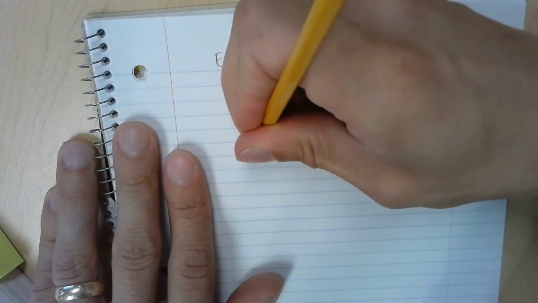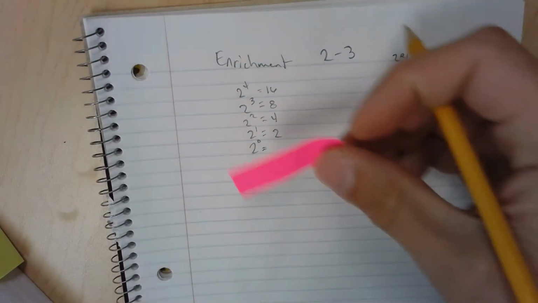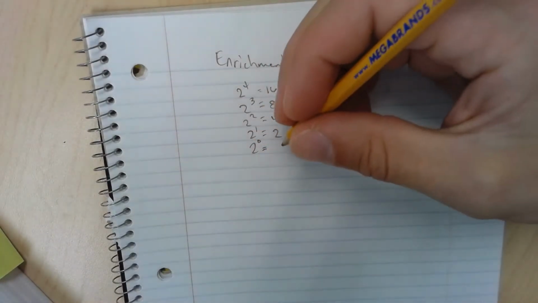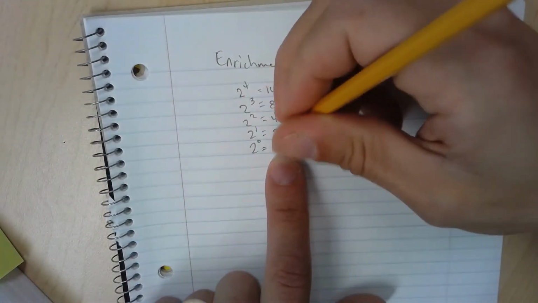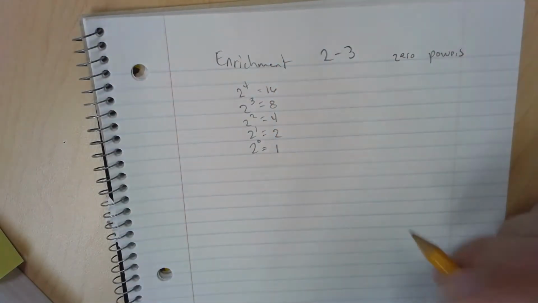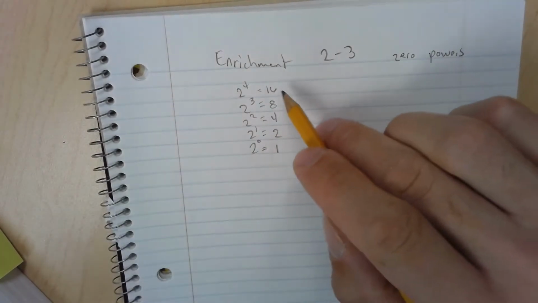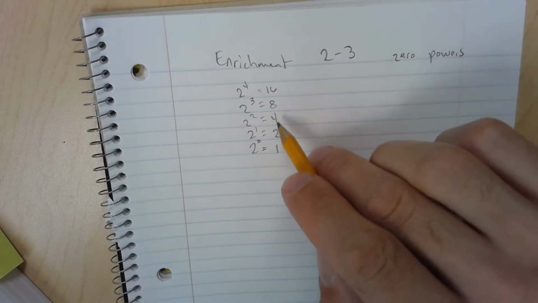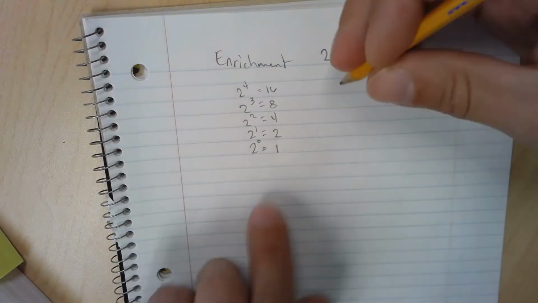So what is 2 to the 0? And so I want you to answer that. And as you notice this pattern, then this should end up being 1. And the reason that it's 1 is because, when you see these patterns, then you can tell that, well, logically it has to decrease.